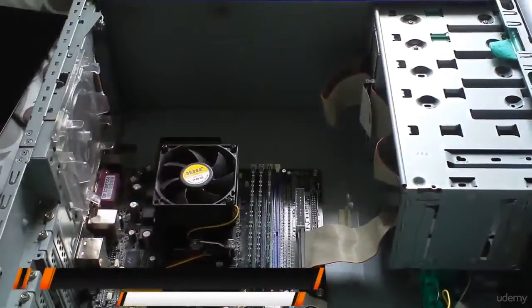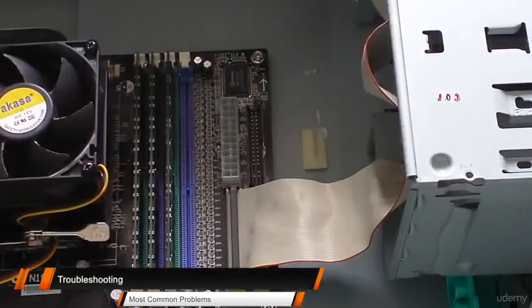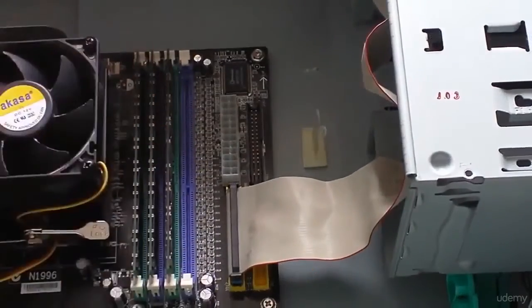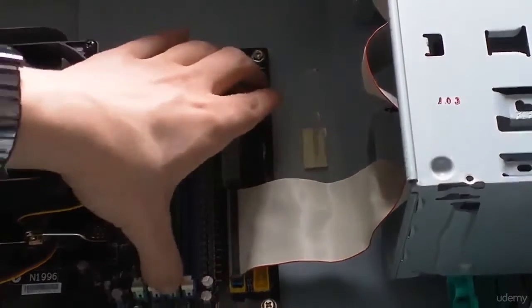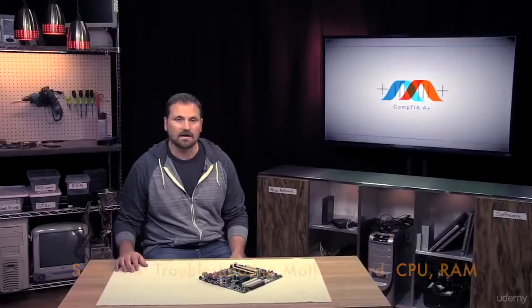Troubleshooting is a huge subject. There are so many ways that your computer can go wrong. In this course, I'll focus on some of the most common problems that may occur. These problems are related to the motherboard, the CPU, and RAM. In the series, there's another course related to storage. And we'll also have courses about operating systems and other software-related issues.